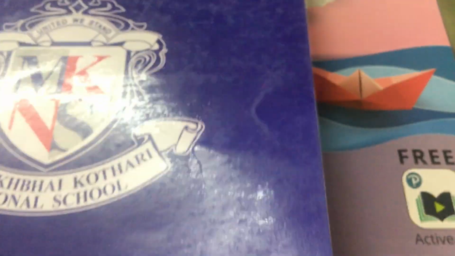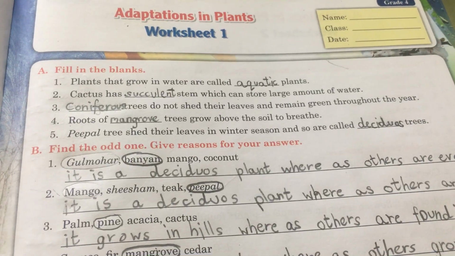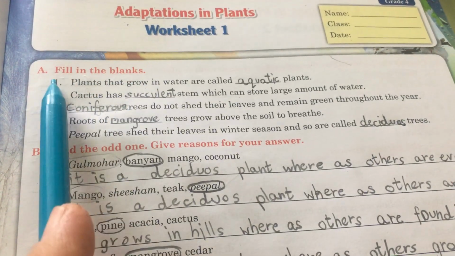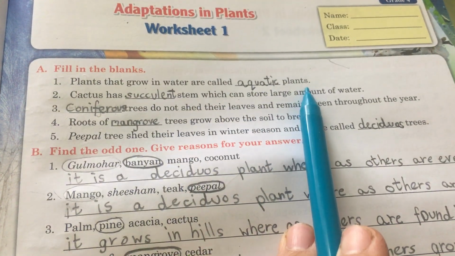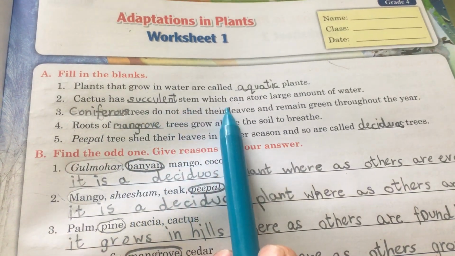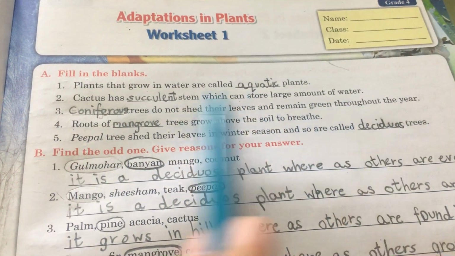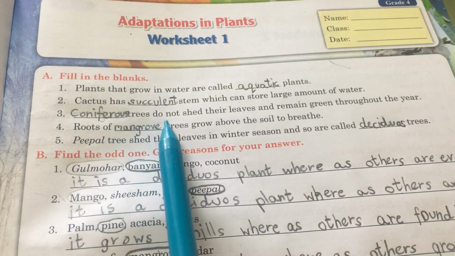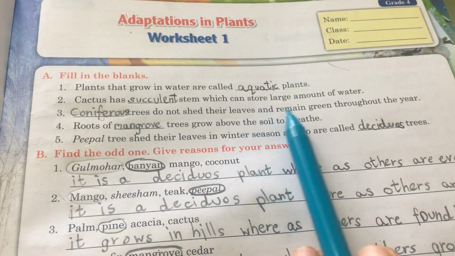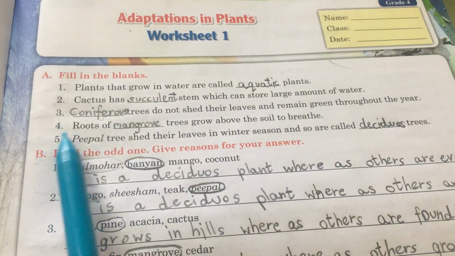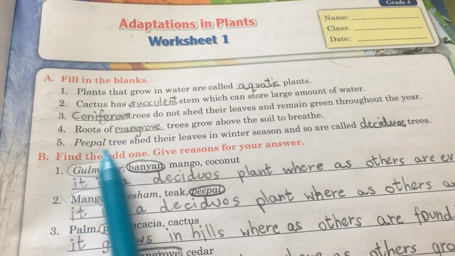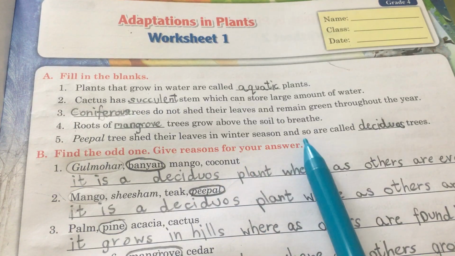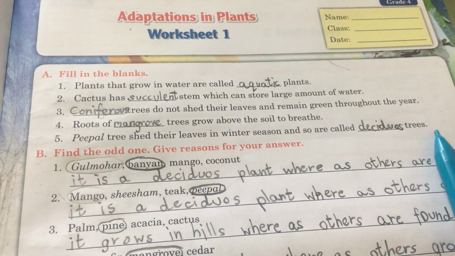And the workbook. Worksheet number 1. Fill in the blanks. 1. Plants that grow in water are called aquatic plants. 2. Cactus has succulent stem which can store large amount of water. 3. Coniferous trees do not shed their leaves and remain green throughout the year. 4. Roots of mangrove trees grow above the soil to breathe. And 5. Peepal trees shed their leaves in winter season and so they are called deciduous trees.